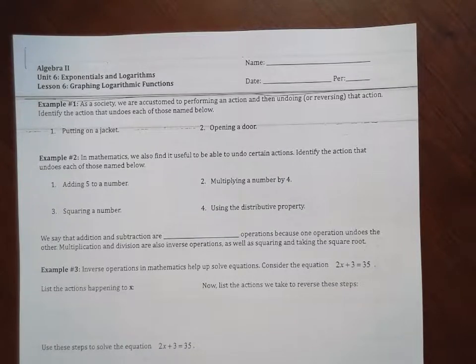Okay, so logs are related to exponents because they undo each other, okay?